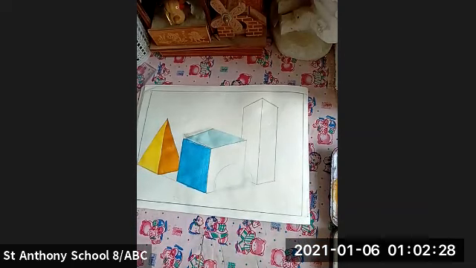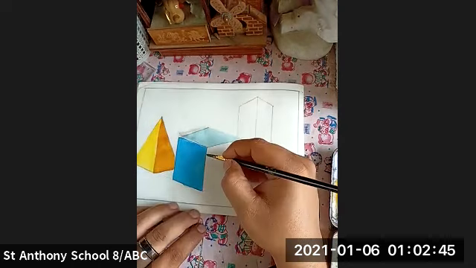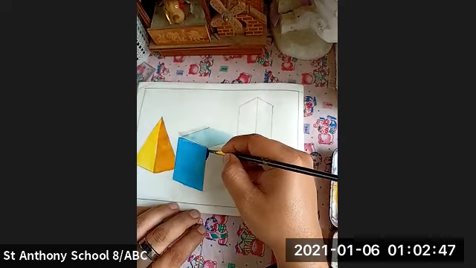Okay, and for showing the darker tone, here I'm using a dark blue shade. This part will be darker in shade.